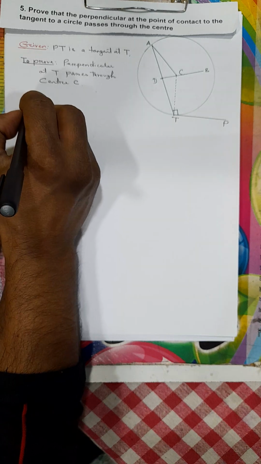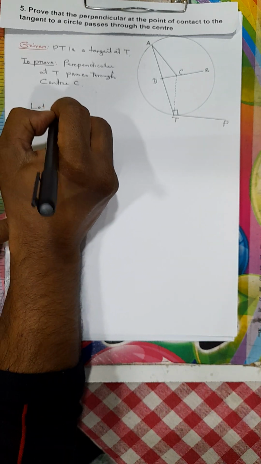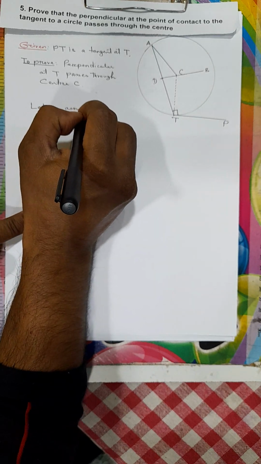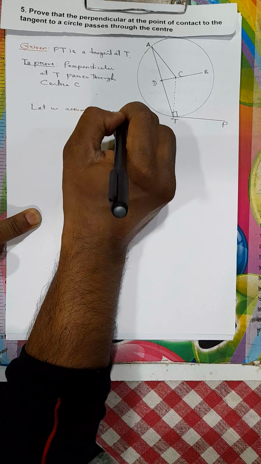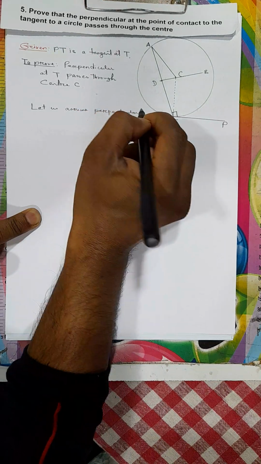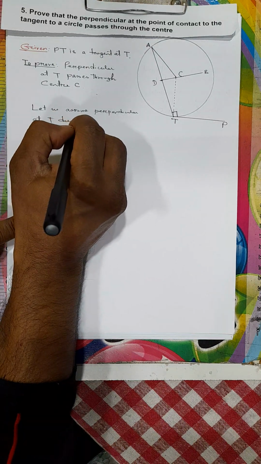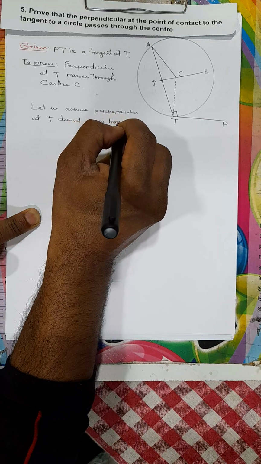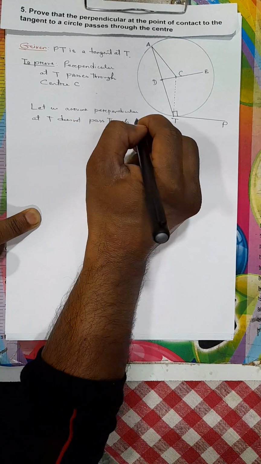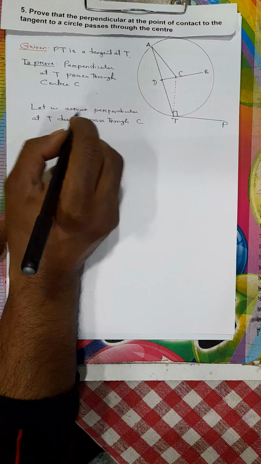So we are assuming that the perpendicular at T does not pass through C, right?